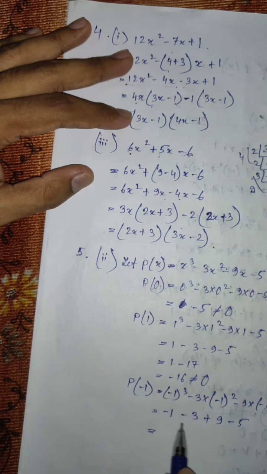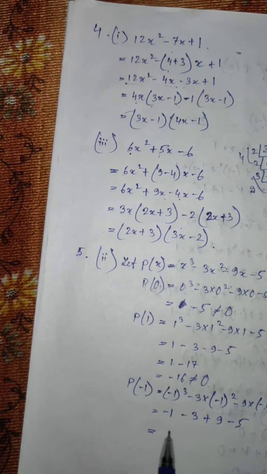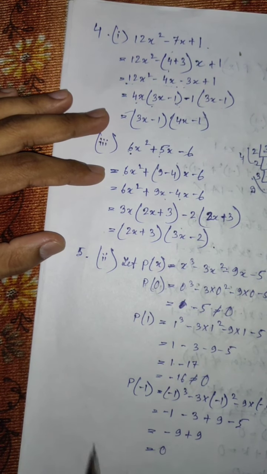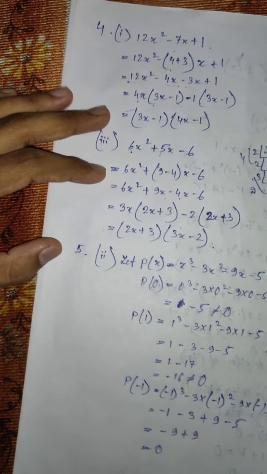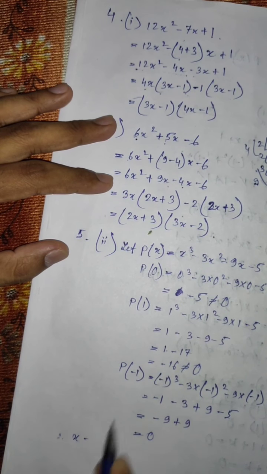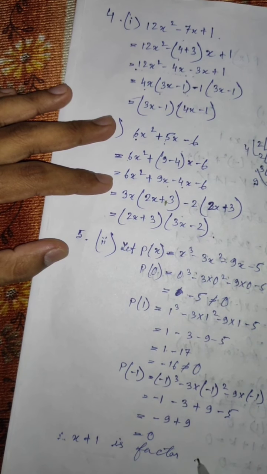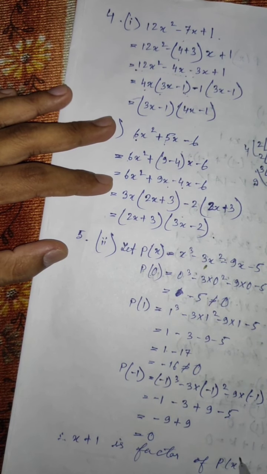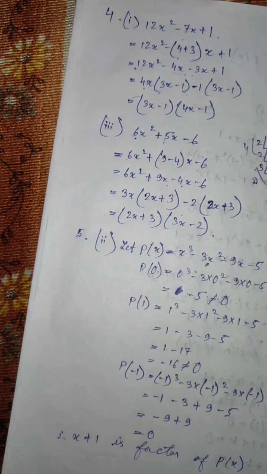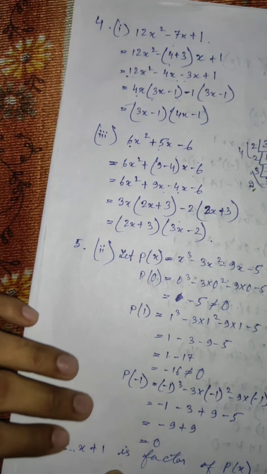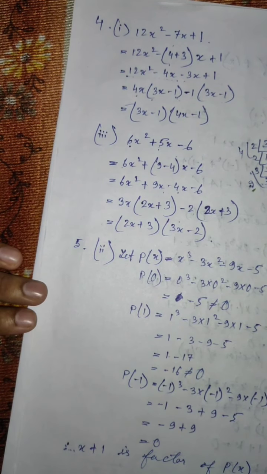Now if we add all the negative numbers, this will be minus 9 plus 9, applying BODMAS, so plus 9 minus 10 is 0. Now see, we have got p(minus 1) is equal to 0. Therefore, as p(minus 1) is 0, x plus 1 is definitely a factor of p(x).